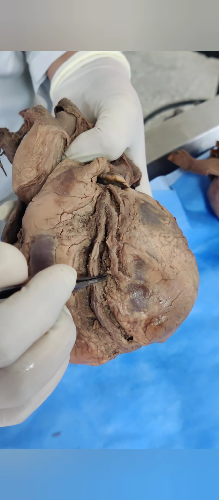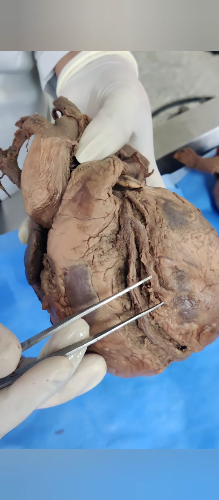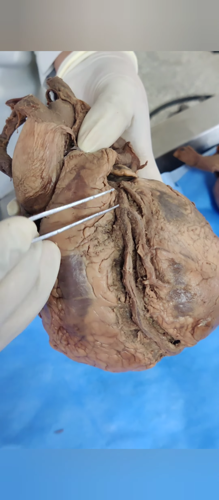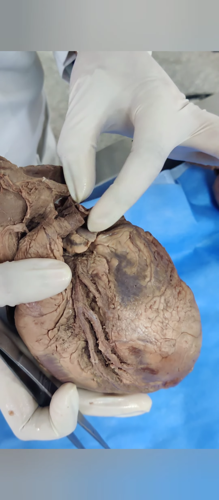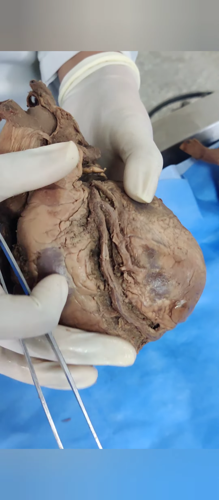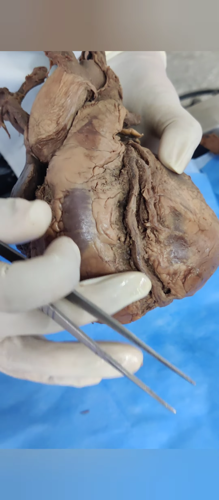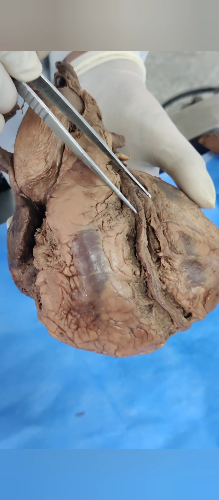So this left anterior descending artery, or we can say the left coronary artery, supplies the left ventricle, the anterior 2/3 part of the interventricular sulcus, and the left atrium of the heart. Also the left bundle branch of the AV bundle is supplied by the left coronary artery.